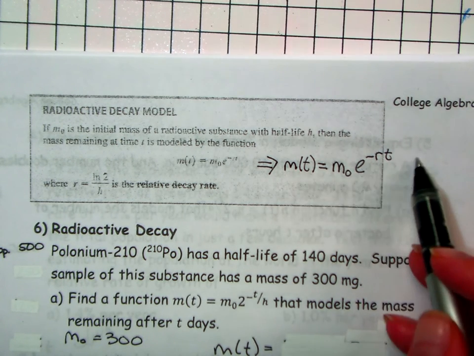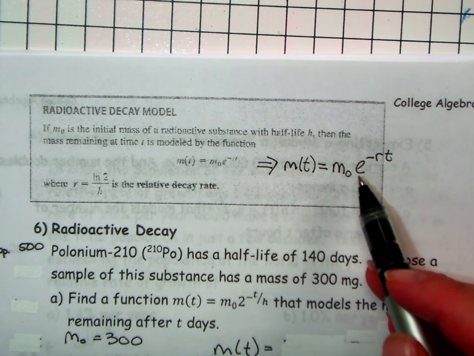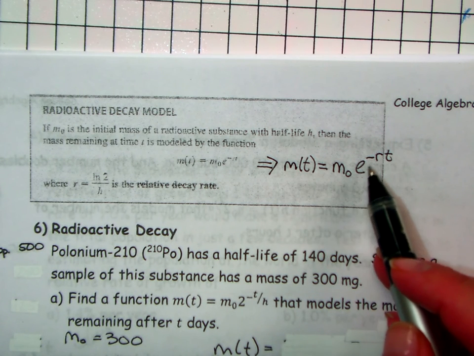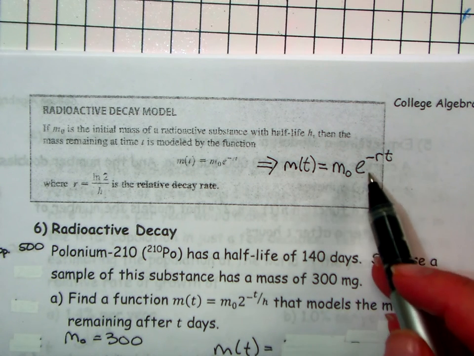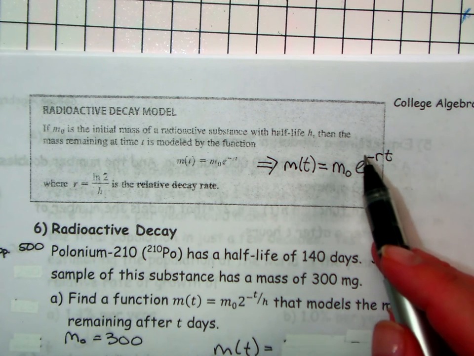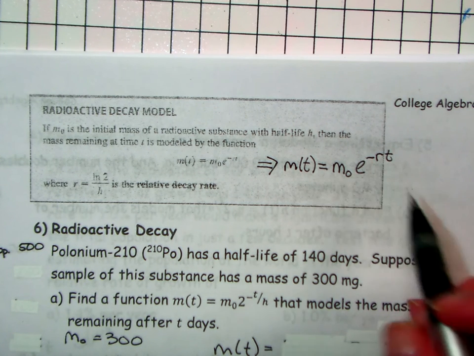That means we need either a base that's a fraction or a negative exponent. Since we're still going to use e in here, we're going to opt for the negative exponent.